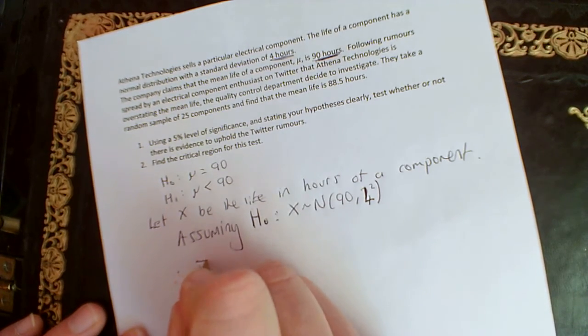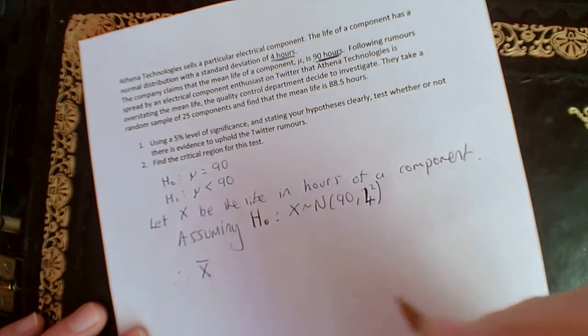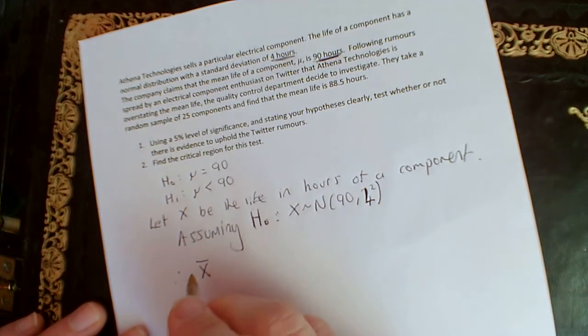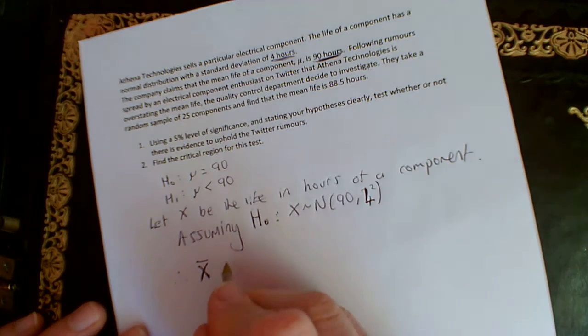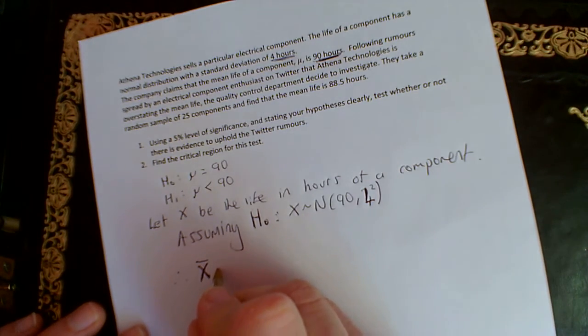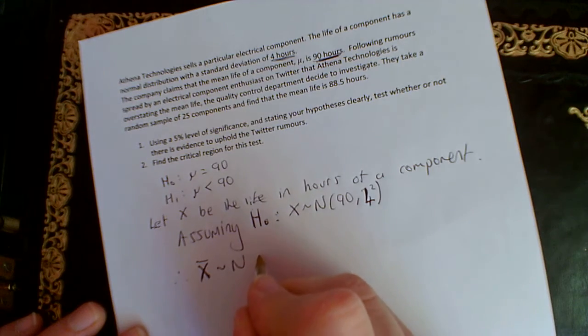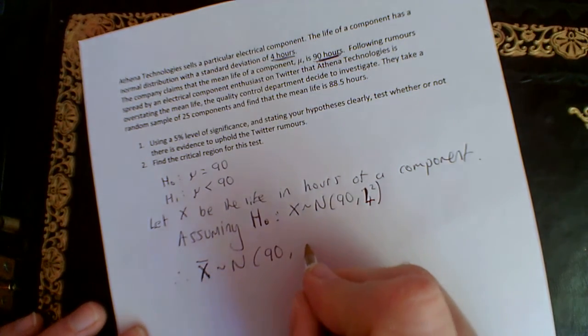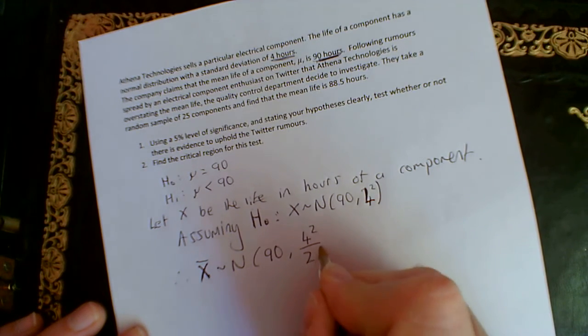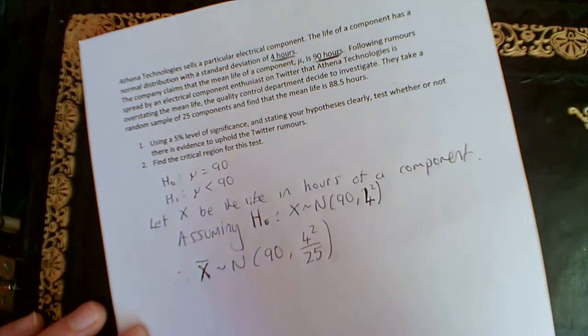So X bar, which is what we're interested in, remember this is a test on the mean of samples, will be normally distributed and we'll still have a mean of 90, but we're going to have a variance of 4 squared over 25.